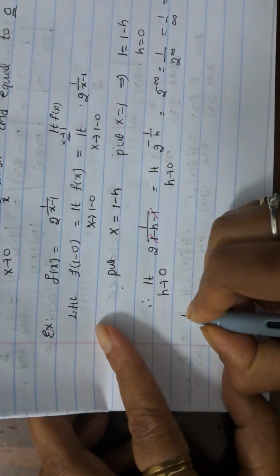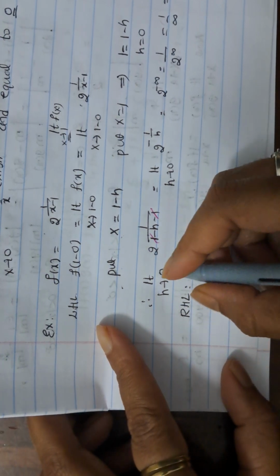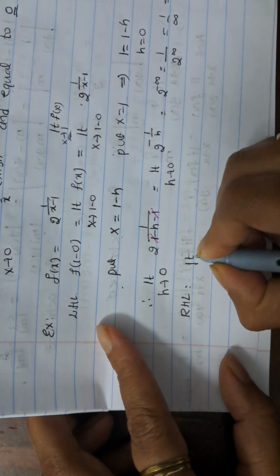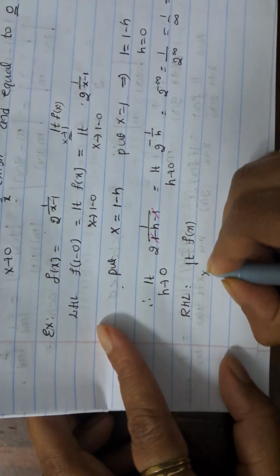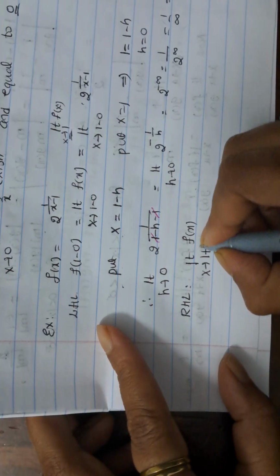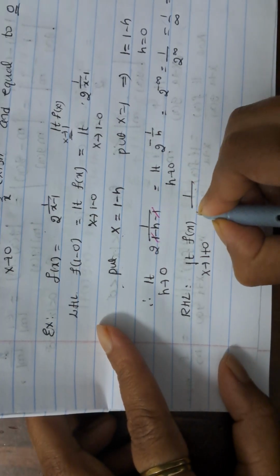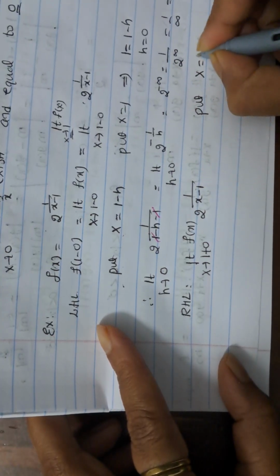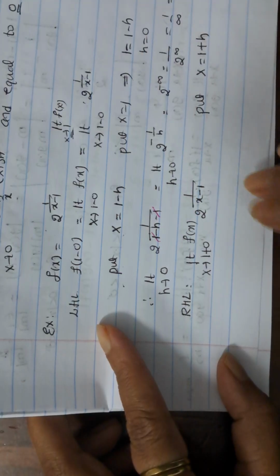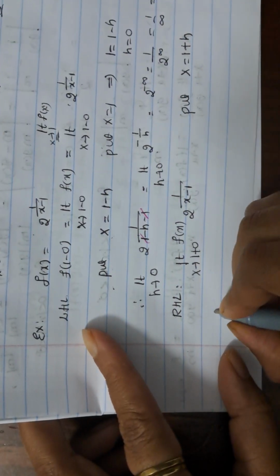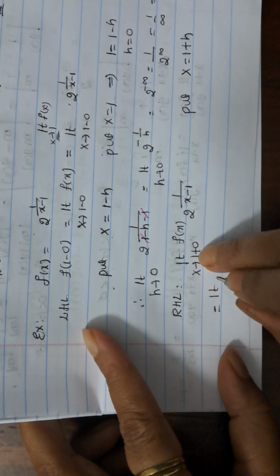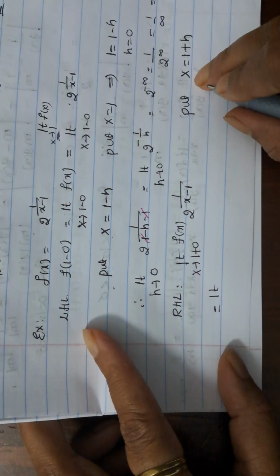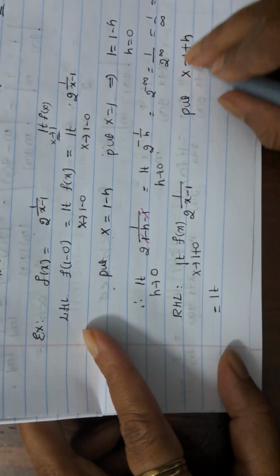Now similarly for the right hand limit, for the given function, we will take limit f of x as x is tending to 1 plus 0. So this is like 2 to the power 1 over x minus 1. So here, since it is a right hand limit, we will put our x as 1 plus h. So now wherever x is there, let us put that. This value, if I take, this will be like 1.